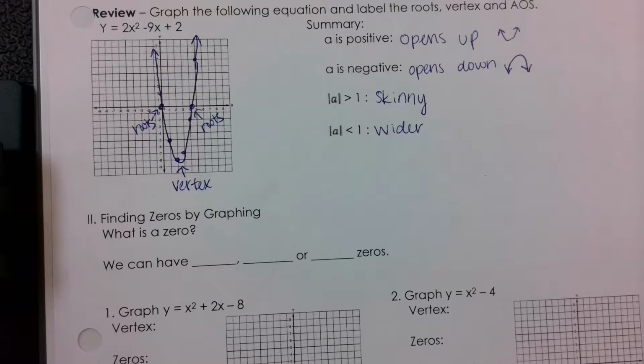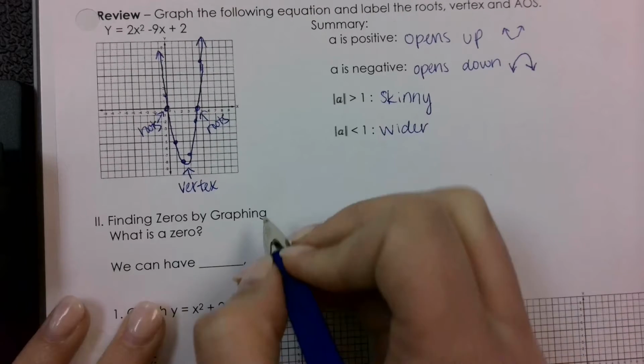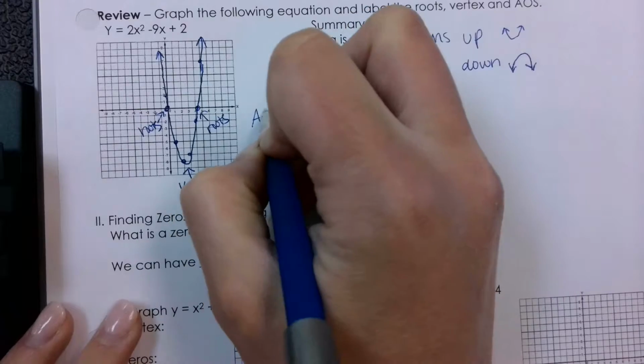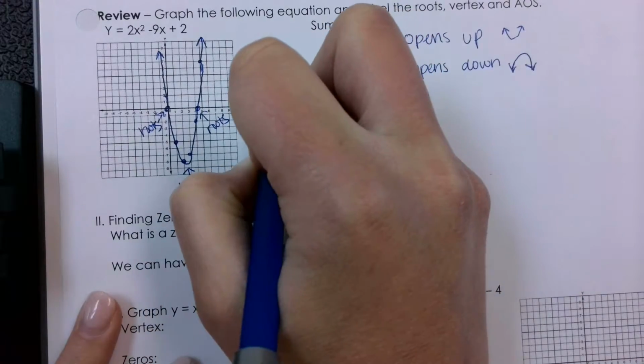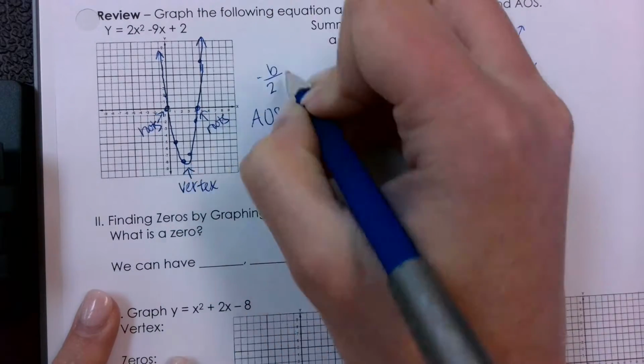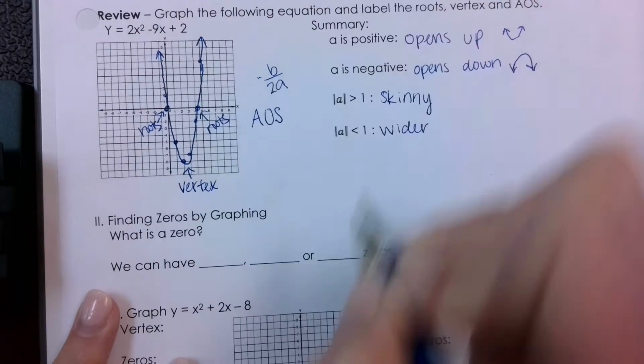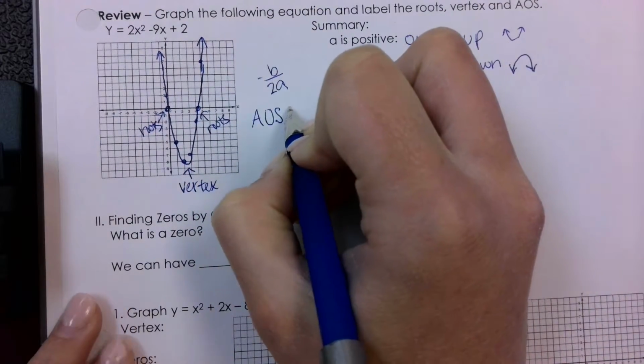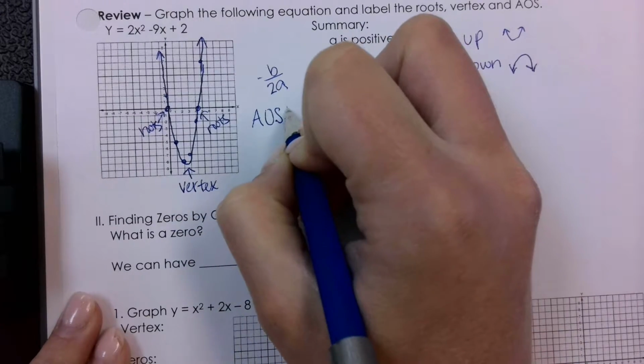Is that okay? All right, there was one other thing that we talked about yesterday that we haven't mentioned yet. That was your axis of symmetry. You remember talking about that? It's like that imaginary line we could fold it on and it'd be the same on either side. What was the formula that helps you get there? Do you remember? Negative b over 2 what? A. Good. So the axis of symmetry, that was the x value of your vertex.